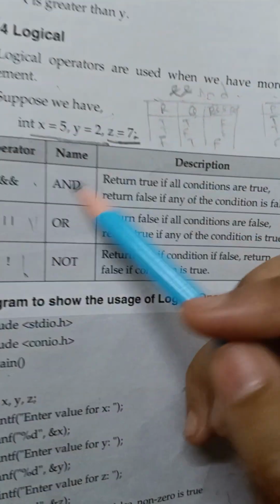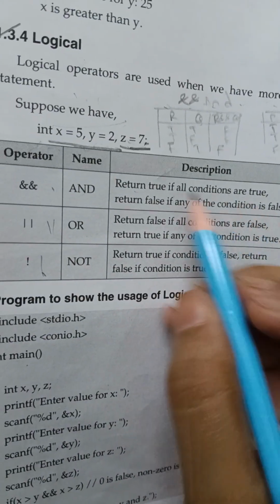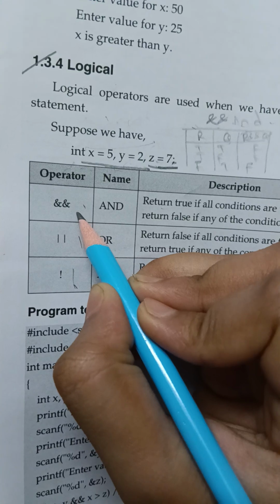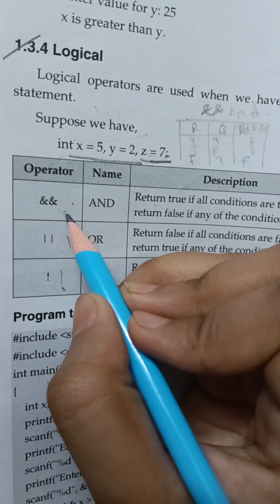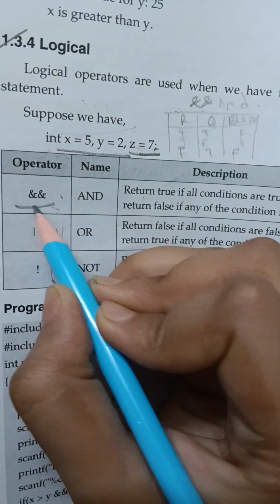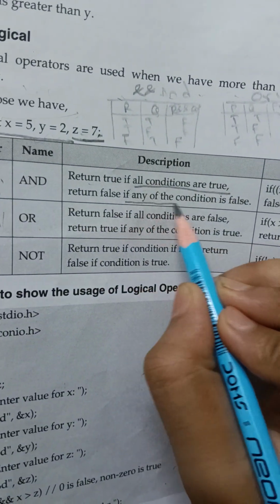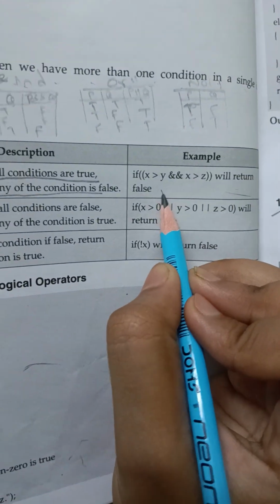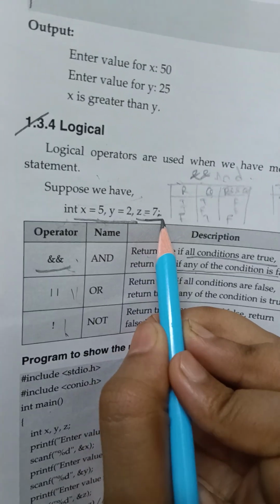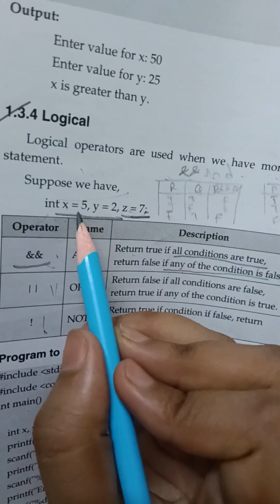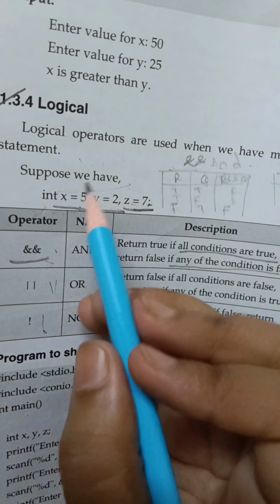So just see, operator name, description, returns true if all conditions are true. So in and, if all the conditions are true, then we will write true there. But if any of the conditions is false, then we will write false here. Like for example, 5, 2 and 7, three numbers we have taken.